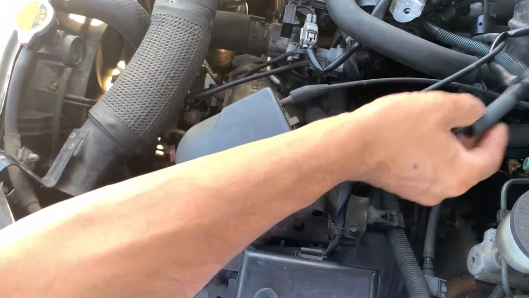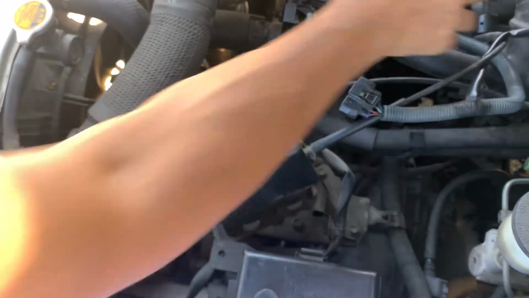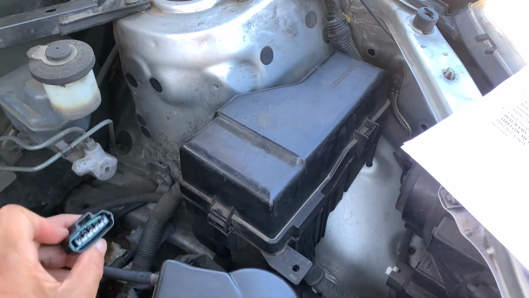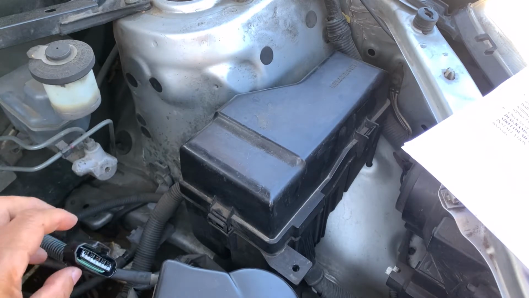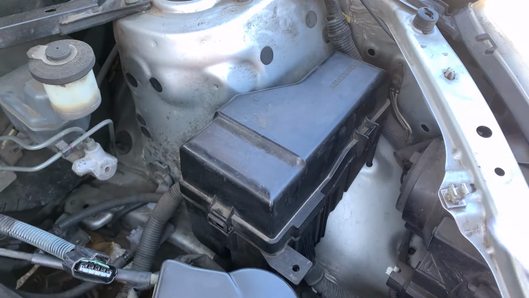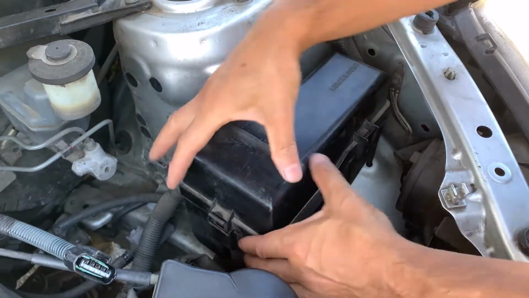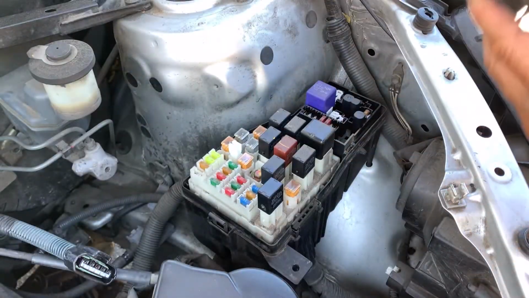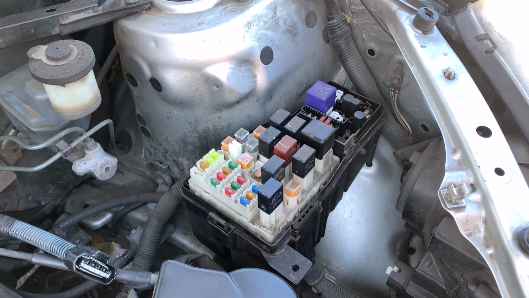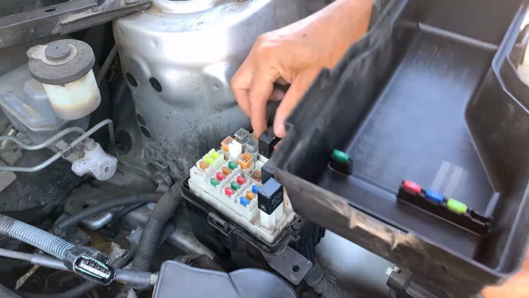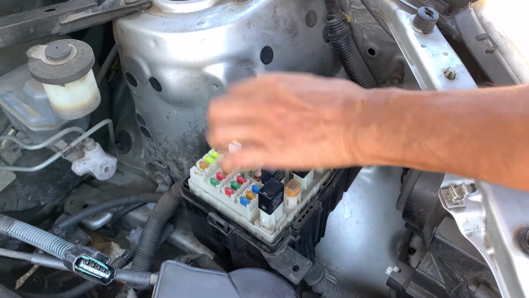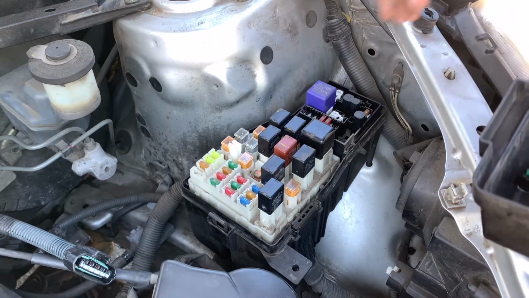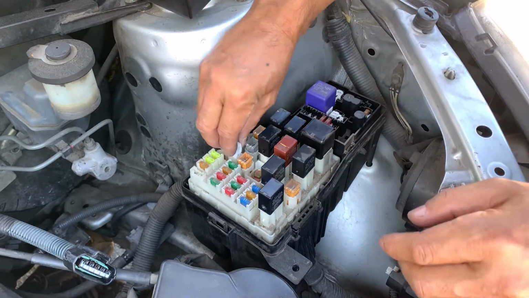Since I didn't get 12 volts on the connector, I am supposed to check for an open circuit between the connector and the EFI relay. The EFI relay is inside this box. EFI main is this one. Let's check the EFI fuse first. The EFI fuse is 10 amps, this one. Let's check this one first.